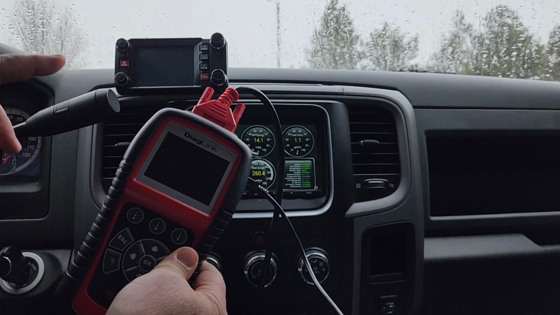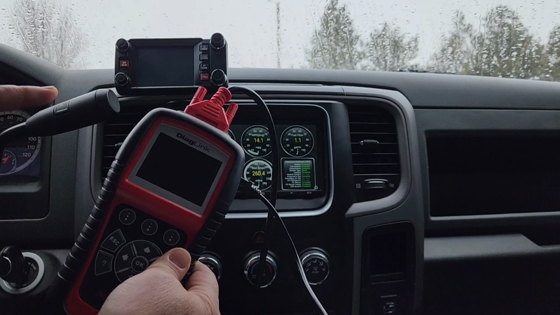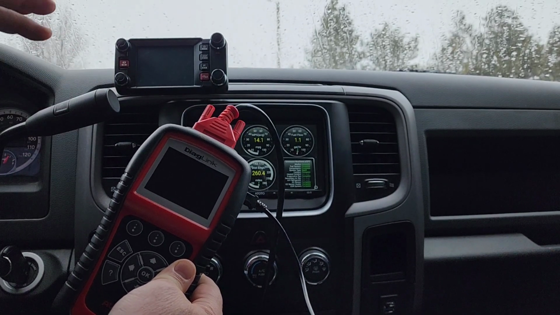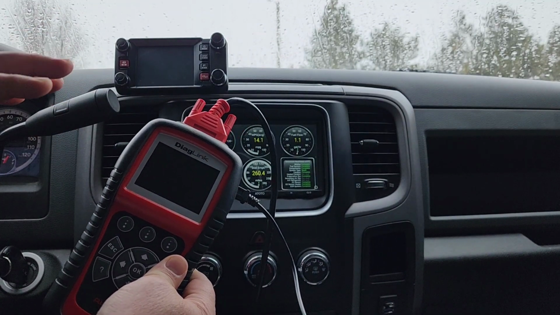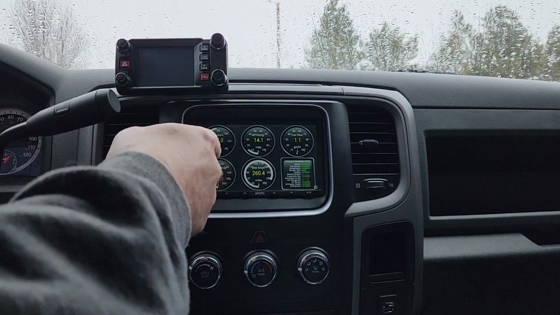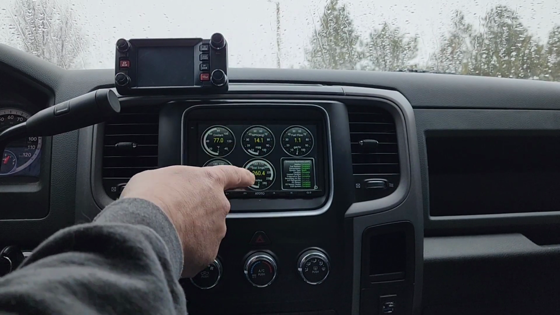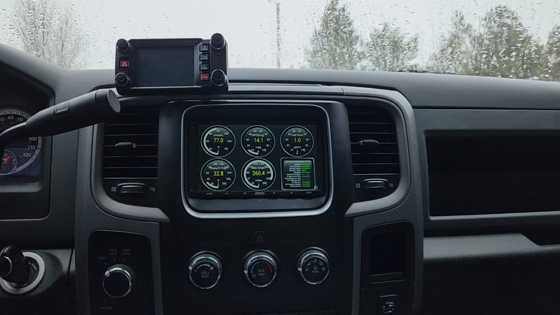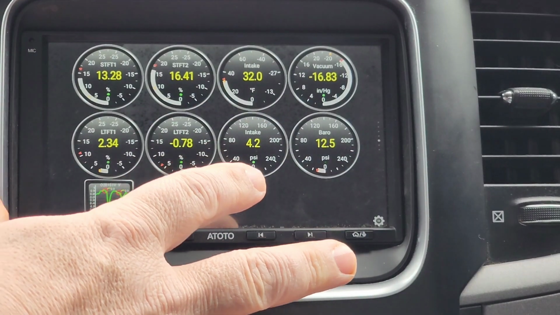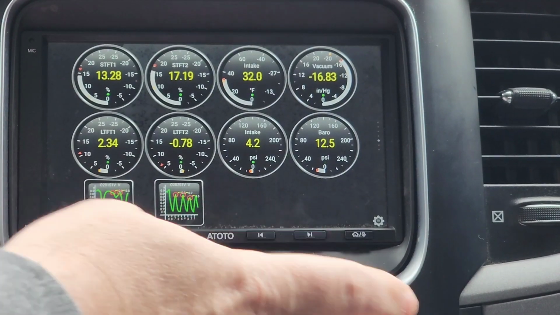The problem is the data I want to collect today needs to be over a period of time, and although this will record the data and I can go back and take a look at it, it's not real easy to do on it. So in this case, we're just going to use the Torque Pro app that I've got loaded up on my radio here, and let me get you zoomed in. What I want to do is record all this data and then come back and be able to play it.